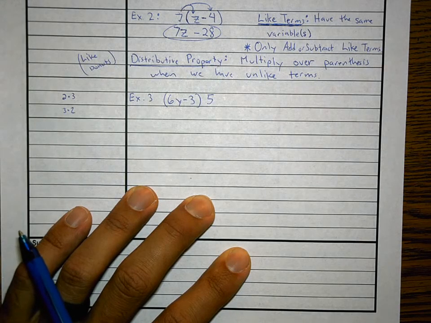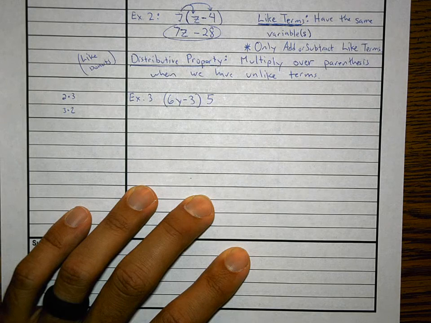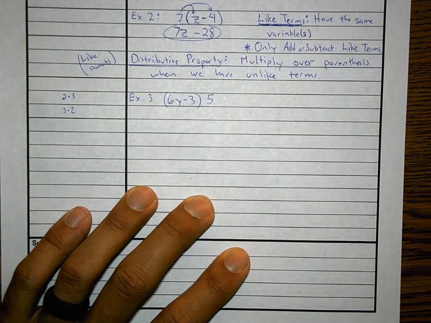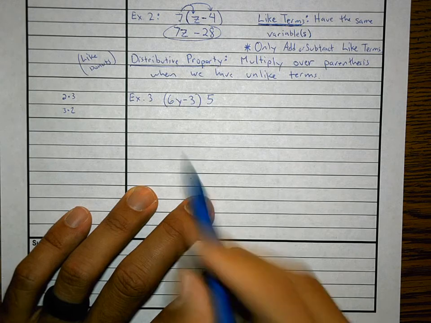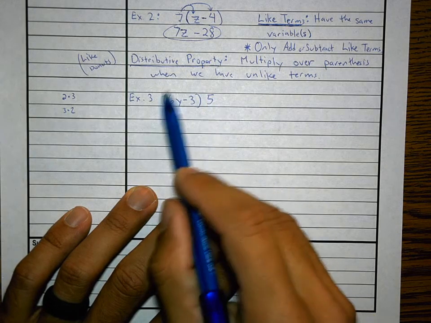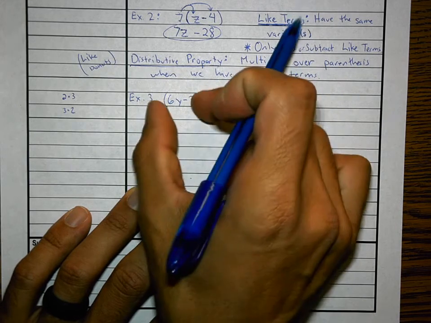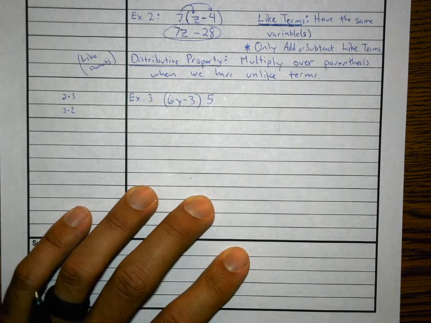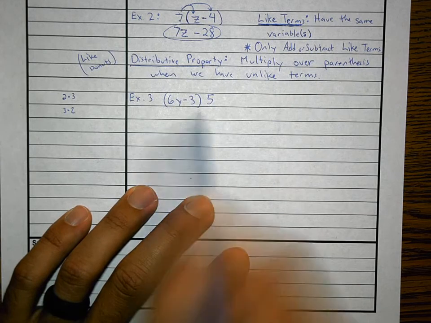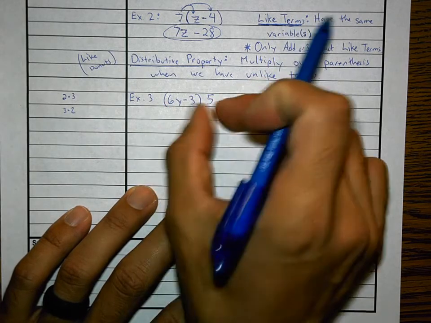That's because multiplication is commutative. You can move it. I can move the 5 in front or the 5 in back. It doesn't matter because I have this group multiplying the 5. It is multiplying. So that means this group is multiplying 5.